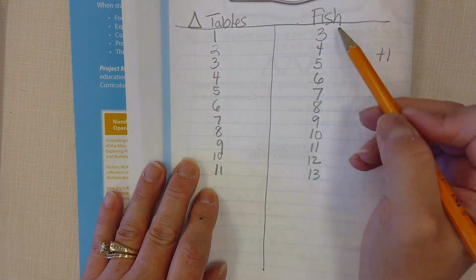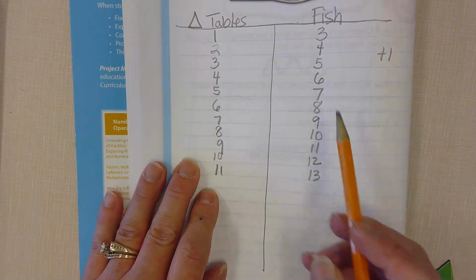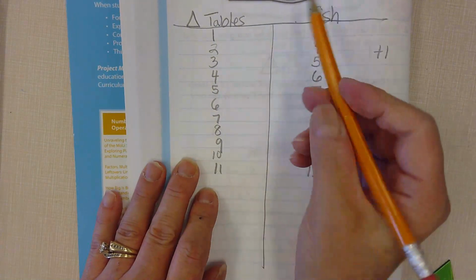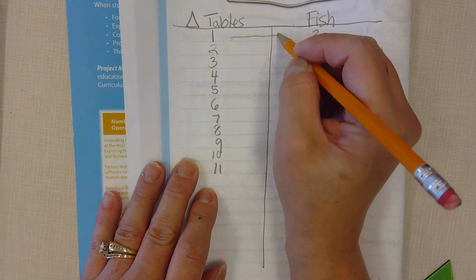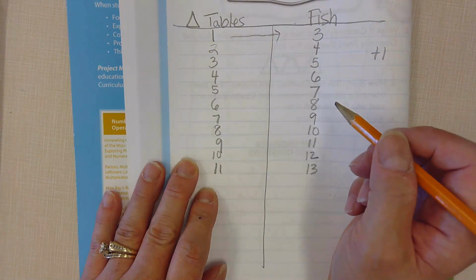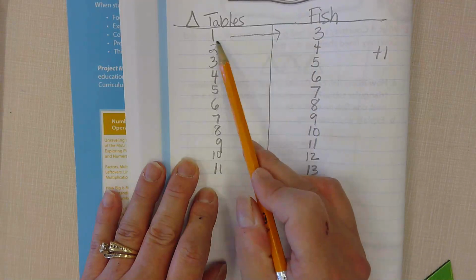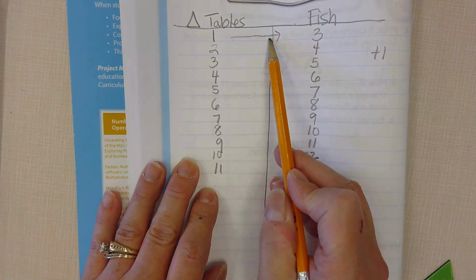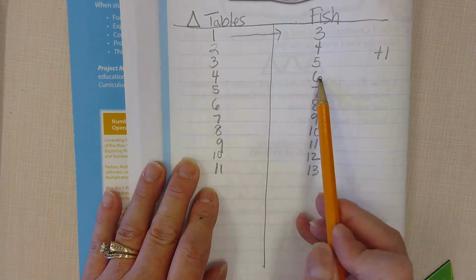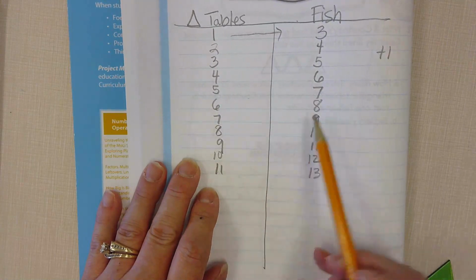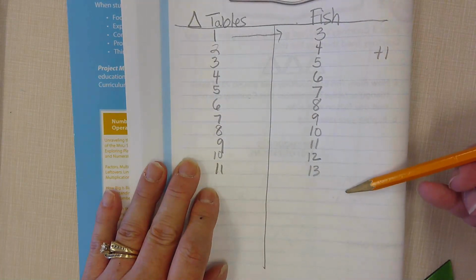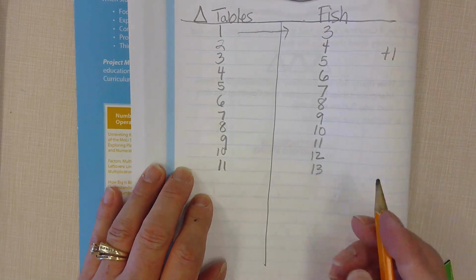So we know it's going up by 1 here. Okay, so what's happening here when we're looking at the number of tables and the number of fish that we're able to seat? The pattern here is going to be +2. This is +2, +2, +2. So you can look at a pattern this way. You can also look at a pattern this way. Okay, so we got 13.